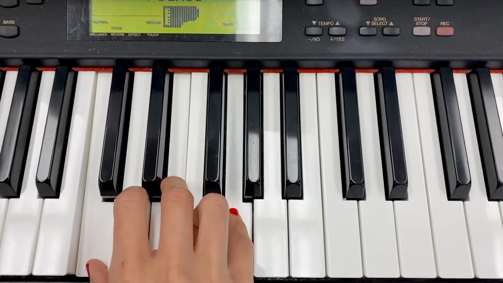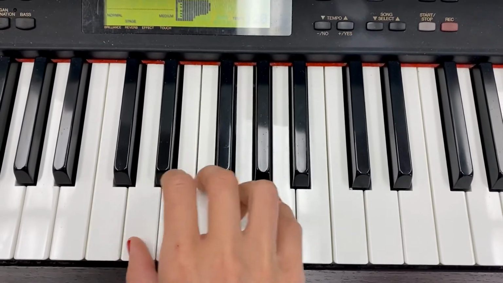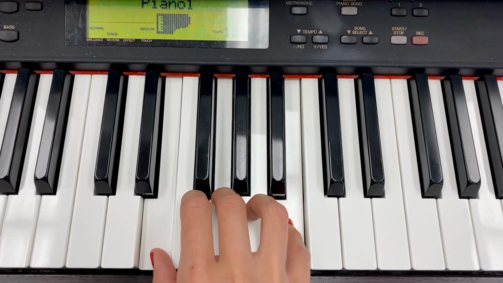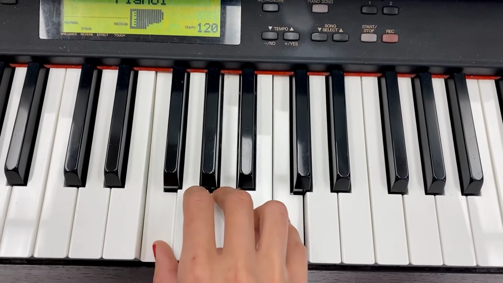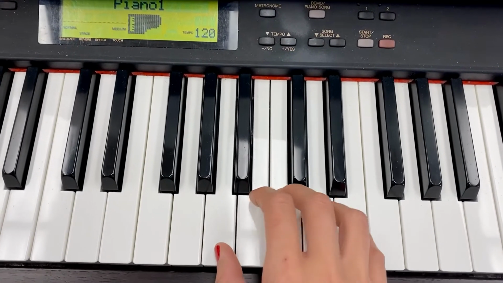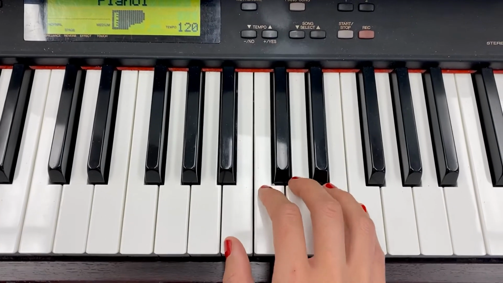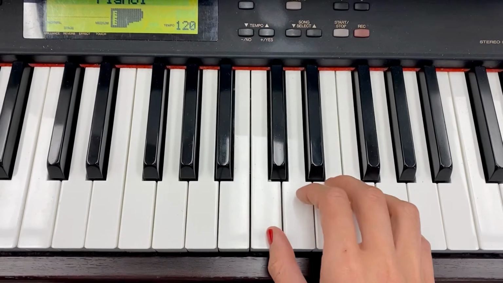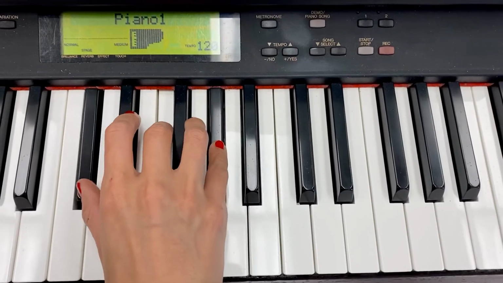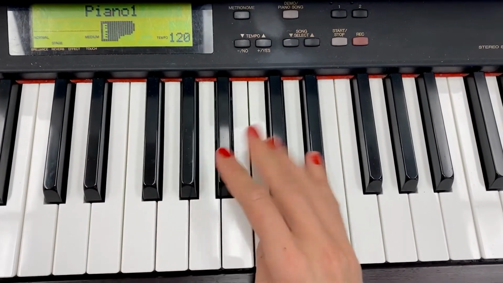So my 1 chord is a C major chord, 2 chord is a D minor chord, my 3 chord is an E minor chord, my 4 chord is an F major chord, my 5 chord is a G major chord, my 6 chord is an A minor chord, my 7 chord is a B diminished chord, and then back to my 1 chord. If I go to D flat major, my scale is as follows.